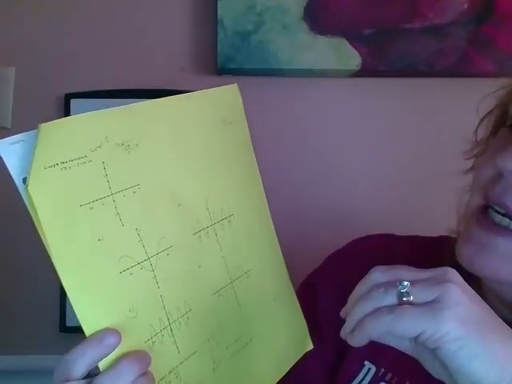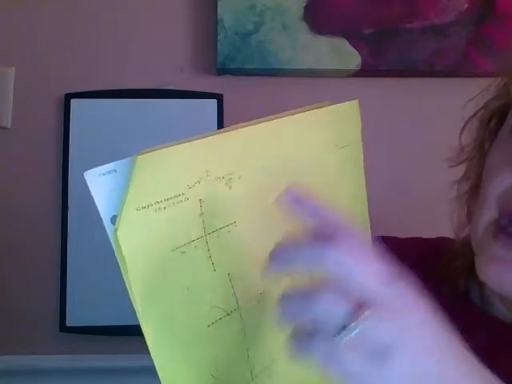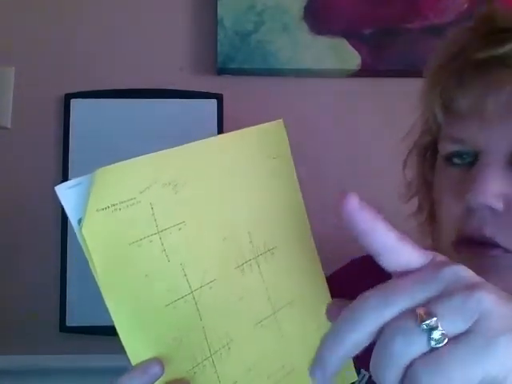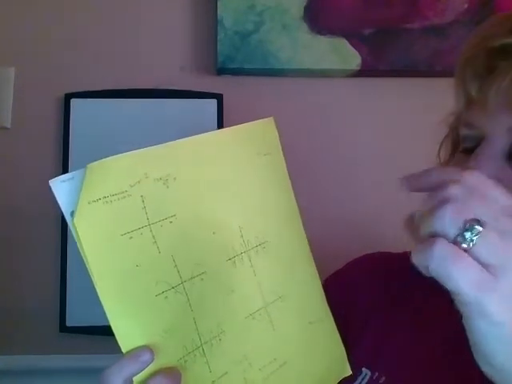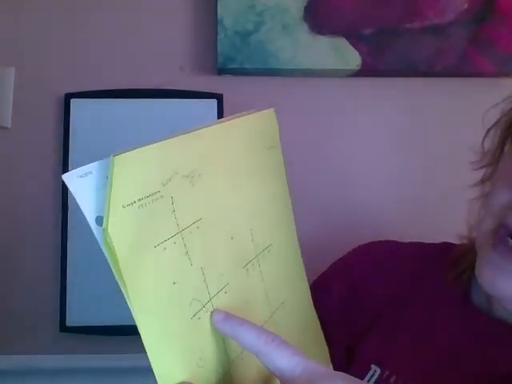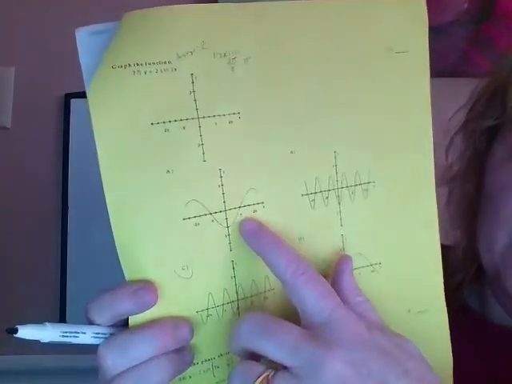The period is 2 pi over 2, that 2 that's right there. So the period is pi. So it needs to go through all of its values in the space of pi. Well, the first one they show you, by the time you get from 0 to pi, you hadn't even gone through a quarter of them, so that's not it.